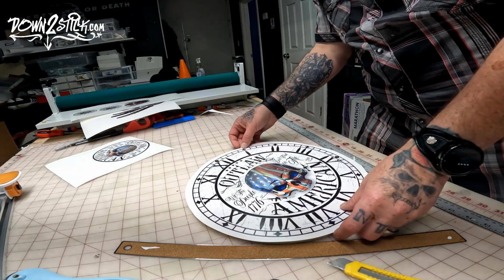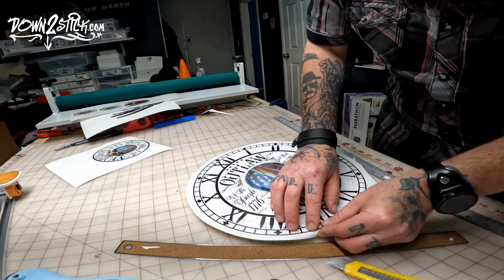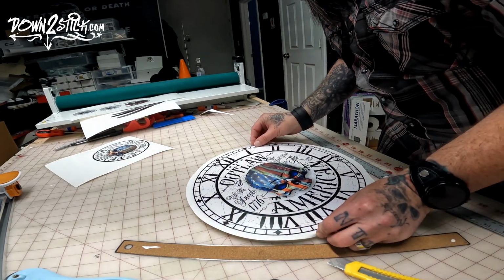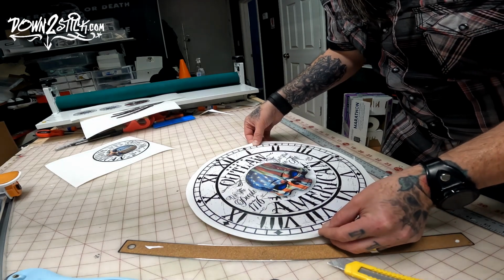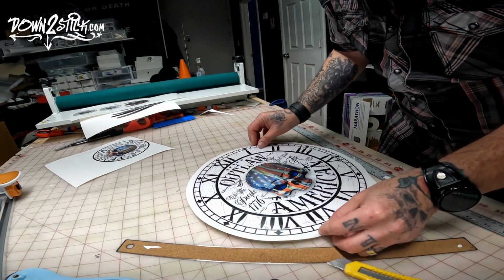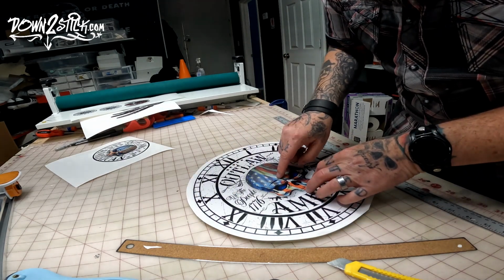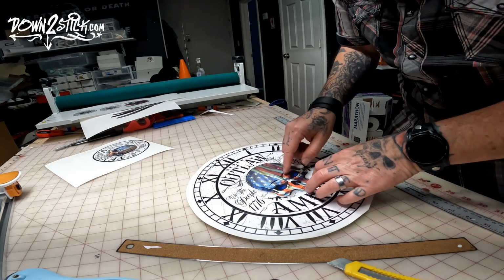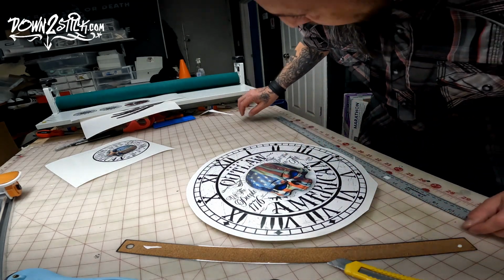But I definitely want to make sure this is okay. Yeah, I made it just a tad bit too big, but that's okay. Even if we're off center just a little bit, let me show you that hole that I made. Where's my blade?